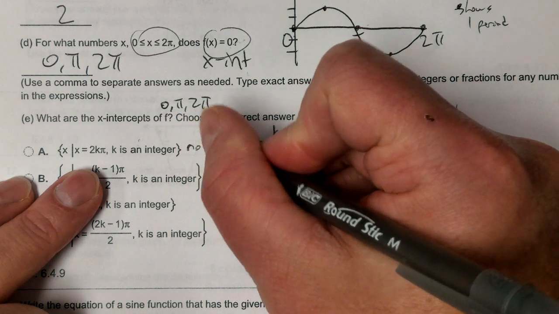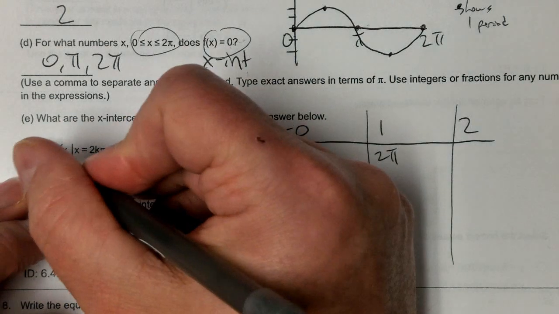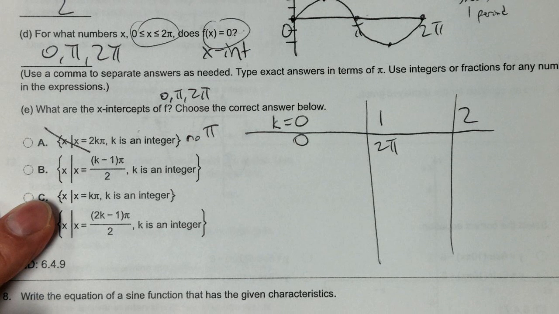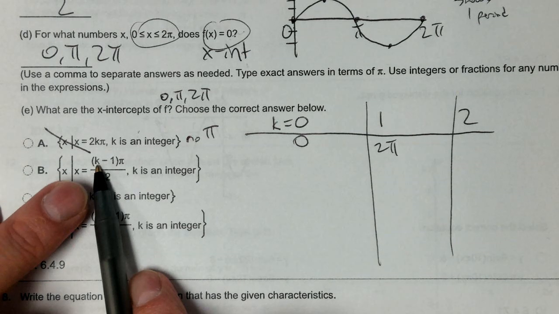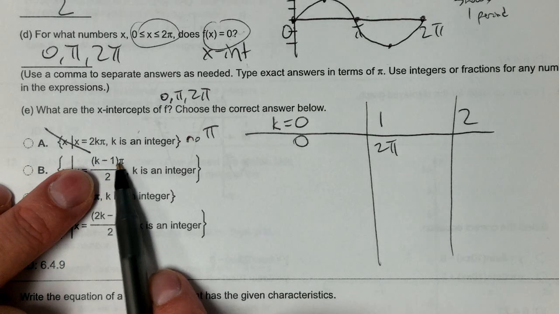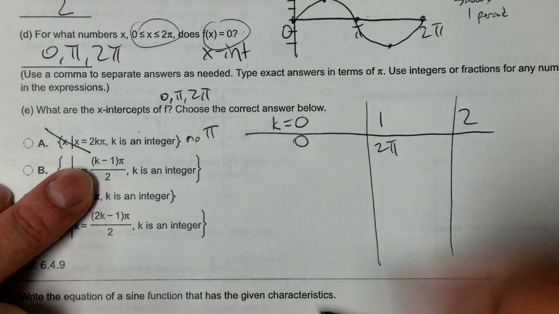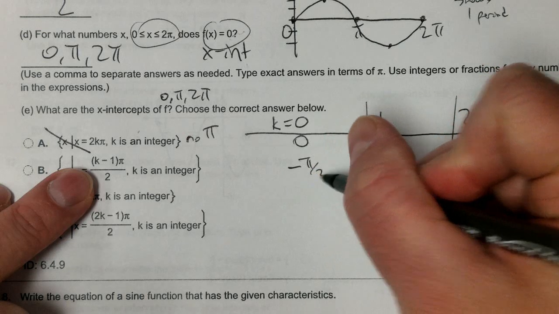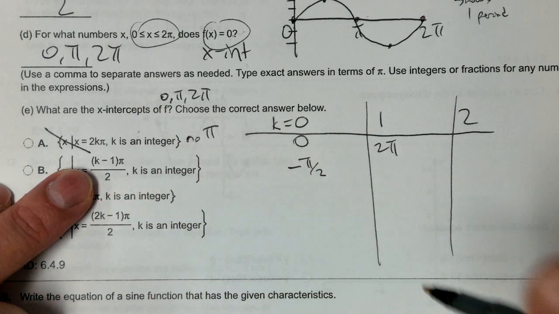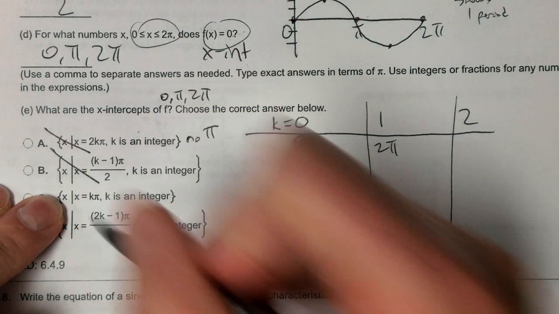No pi for you. So it's not that one. The next one, k is 0, so this would end up being negative 1 pi over 2, which means negative pi halves. And you can stop right there. It's not 0, and it's not negative pi halves, so it can't be that one.